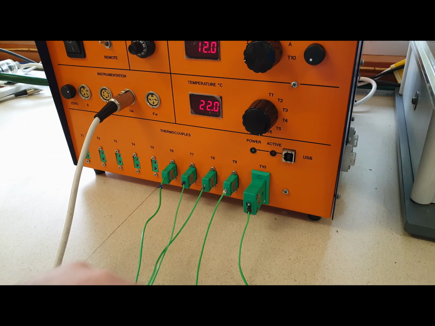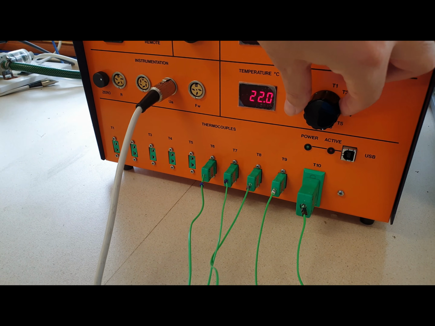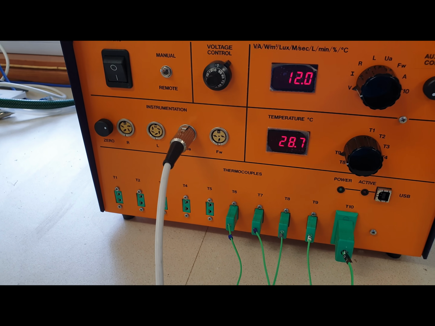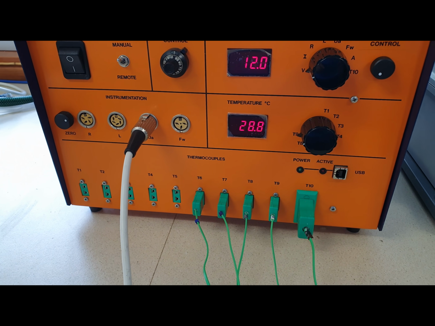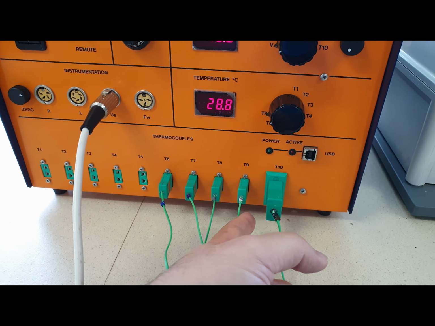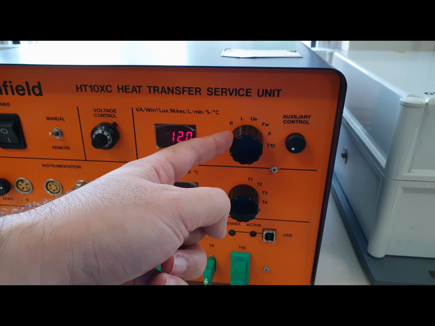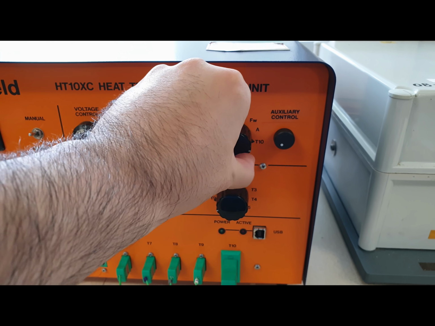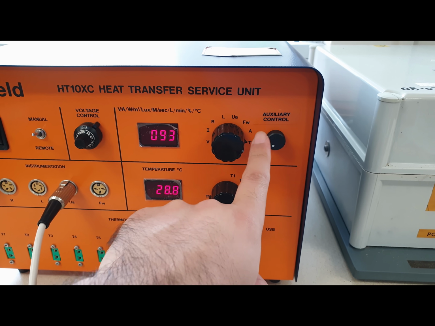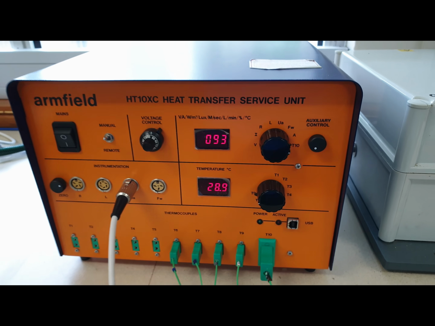So from T6, we can read using this knob, for example T6, T7, T8, T9. So I can read those 4 thermocouples using this one. What about T10, which is the temperature of the heater? For the temperature of the heater, I'm going to use the upper knob to see what the value for T10 is. By rotating this knob, I can read the temperature of T10.